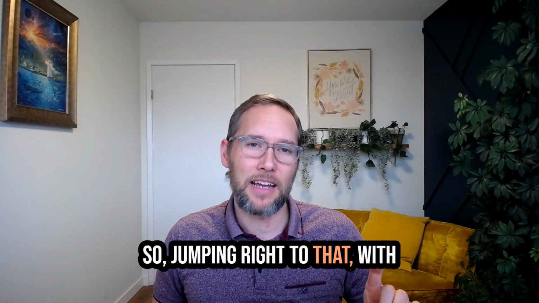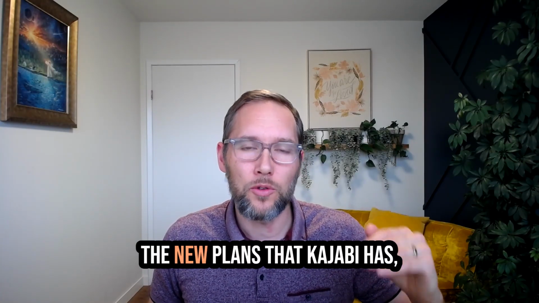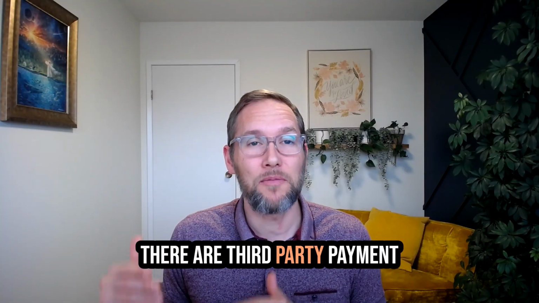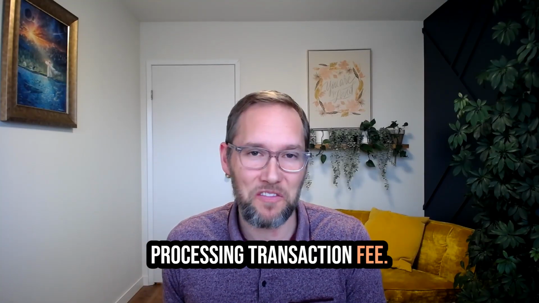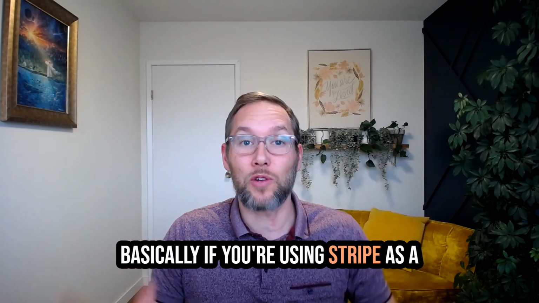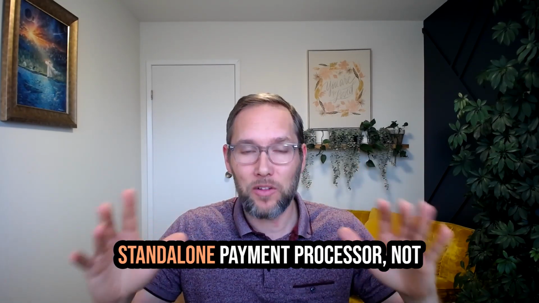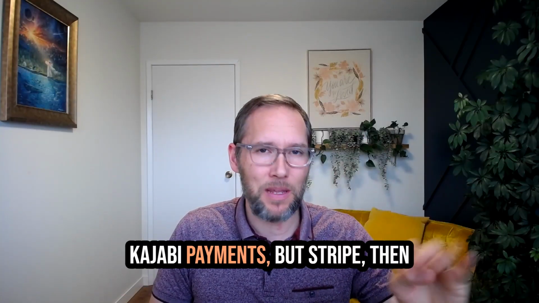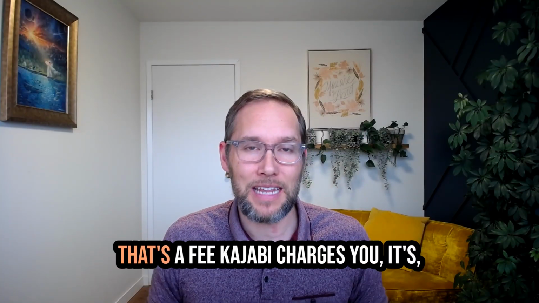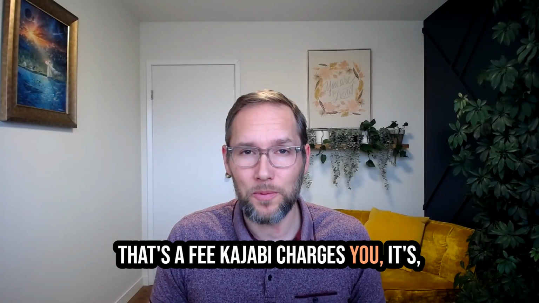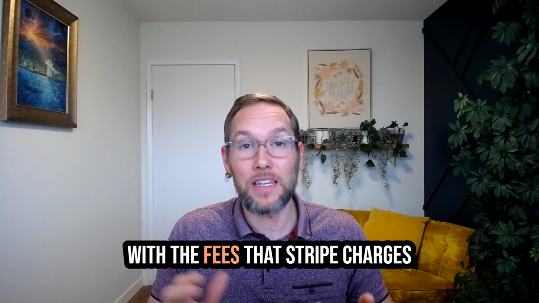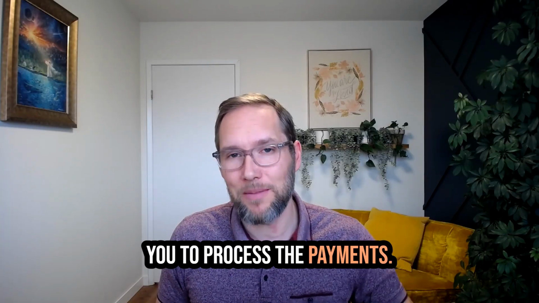So jumping right to that, with the new plans that Kajabi has, there are third-party payment processing transaction fees. So that's a mouthful. Basically, if you're using Stripe as a standalone payment processor, not Kajabi Payments, but Stripe, then you get charged a transaction fee. That's a fee Kajabi charges you. It's irregardless of, and has nothing to do with, the fees that Stripe charges you to process the payments.